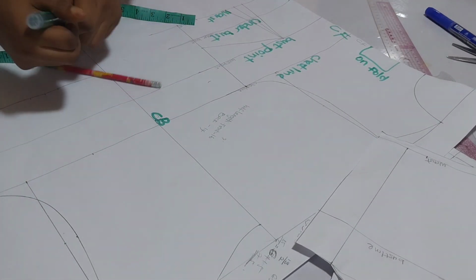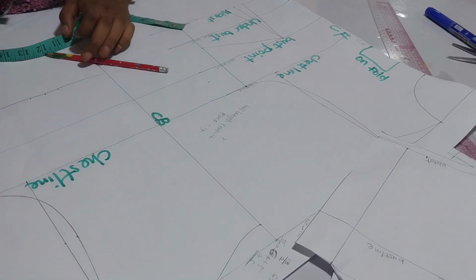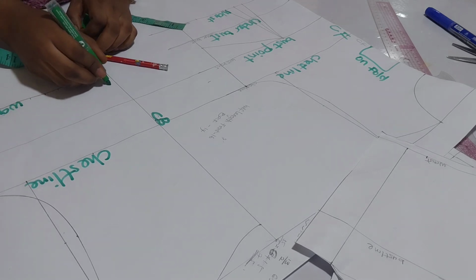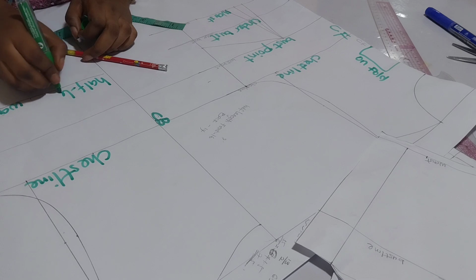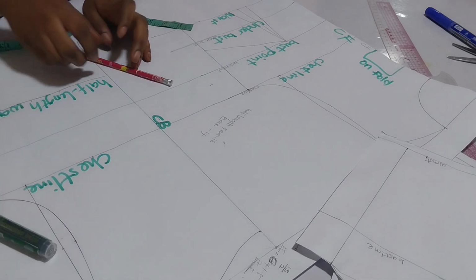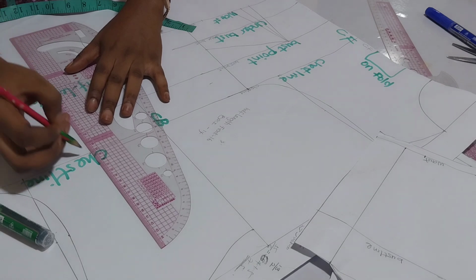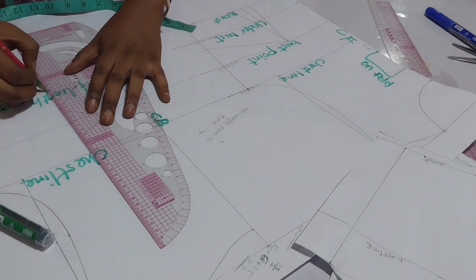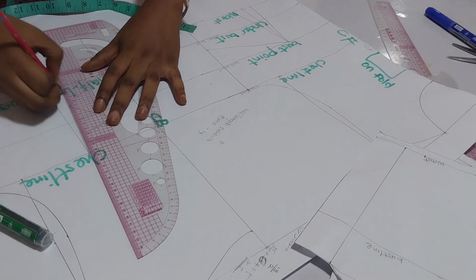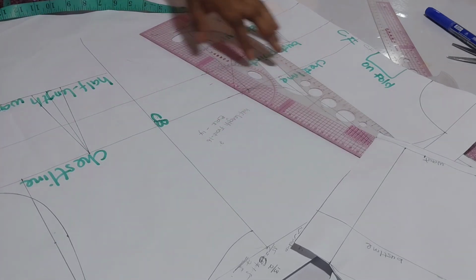This is the chest line for the back, while this is the waist, you can say the half length. You're going to draw what we marked here to meet the chest line. Draw it down. The 0.5 we've marked on both sides, we'll join it. And this is this.